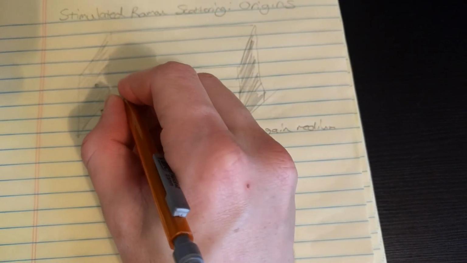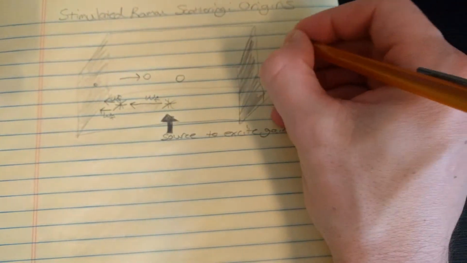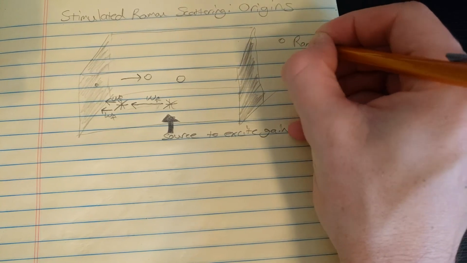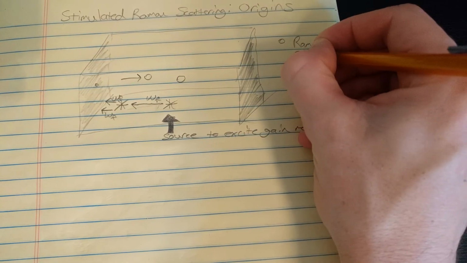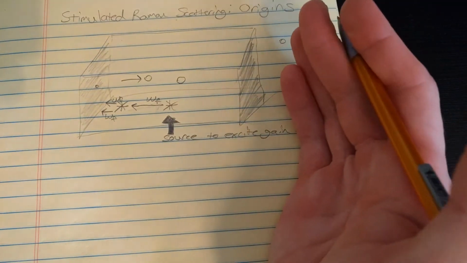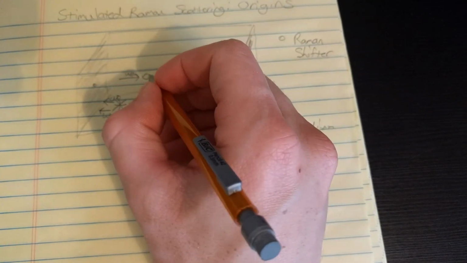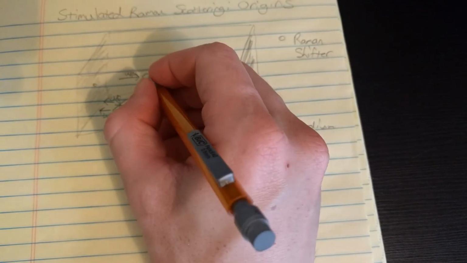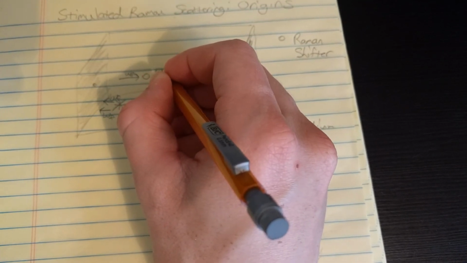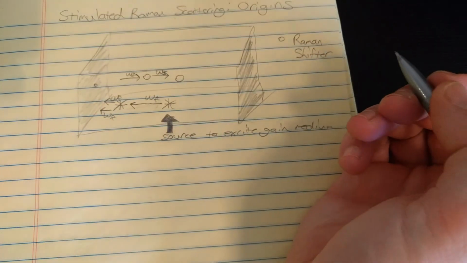One of these omega F's is going to hit this thing, and this thing is our Raman shifter. It has a relatively strong Raman cross-section. So omega F hits this, and it shifts the frequency of omega F down to, we'll call it omega S, for scattered frequency.